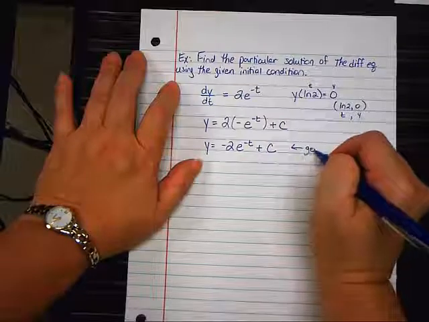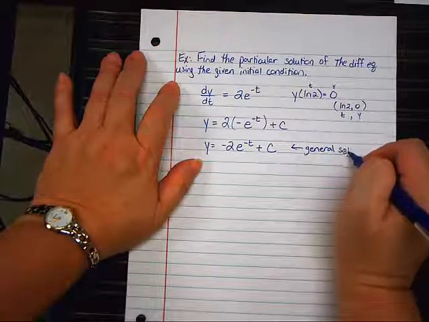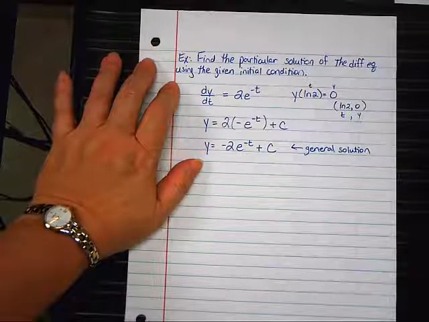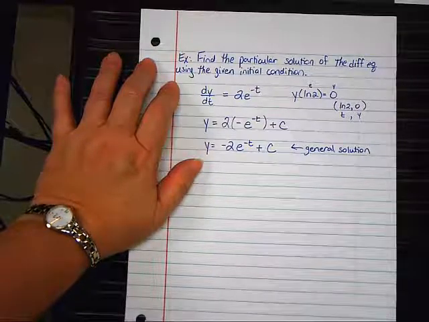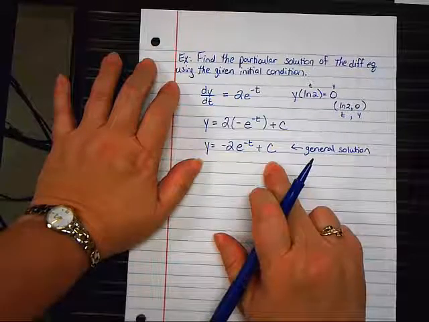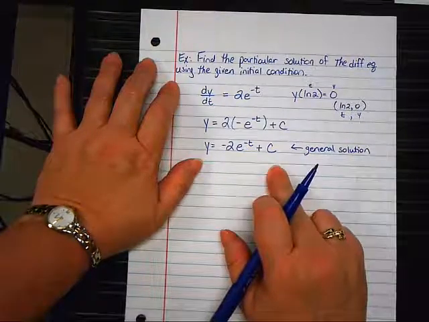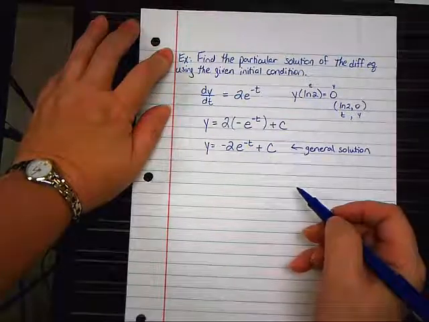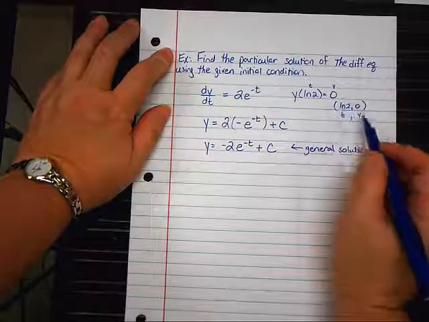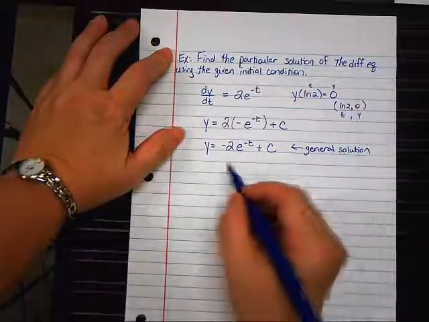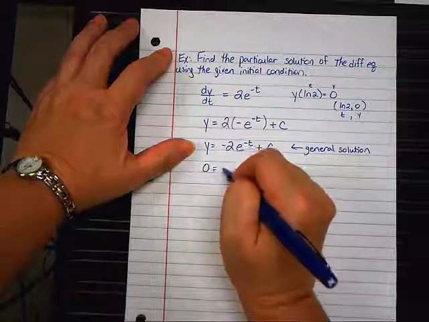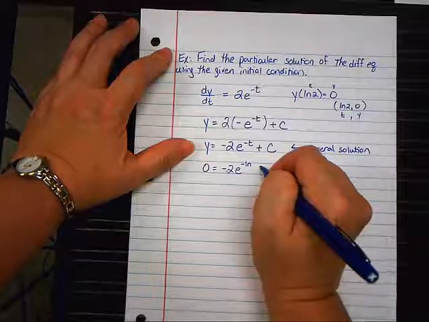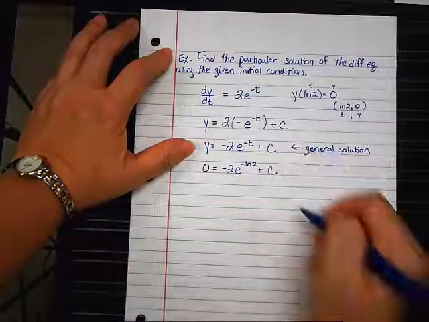This is called the general solution to the differential equation, the general solution. And if you've started this worksheet, you will notice that a lot of the ones at the top that ask you to verify have c's in them, because the c indicates that it's a general solution. Okay, but the question says find the particular solution. So that means find c using the point that they gave you. So we're going to plug in 0 for y and the natural log of 2 for t. So it's e to the negative natural log of 2 plus c, like so.